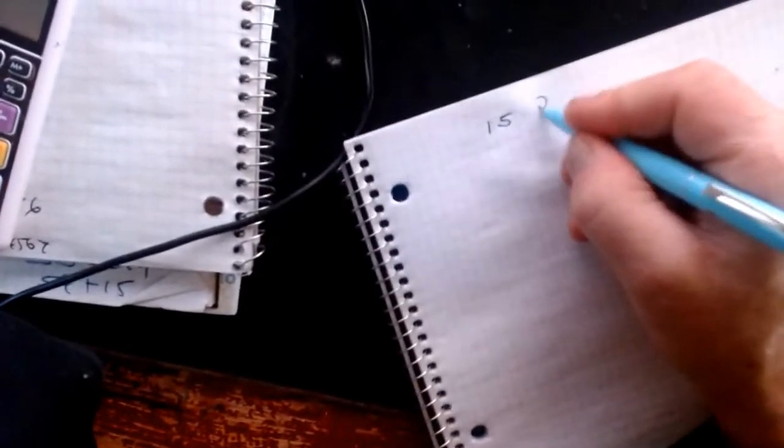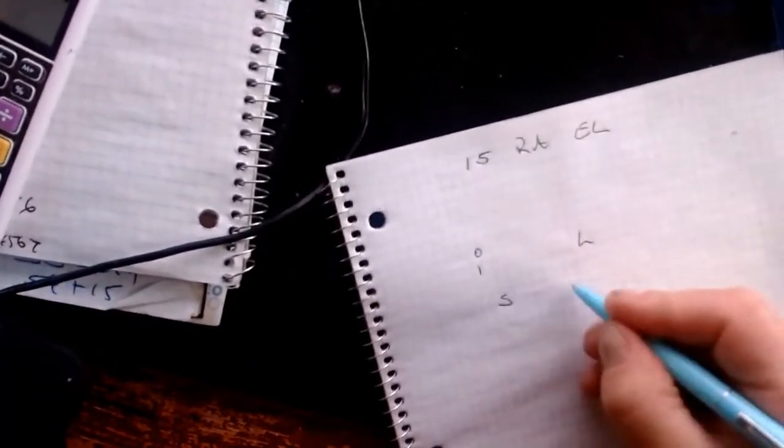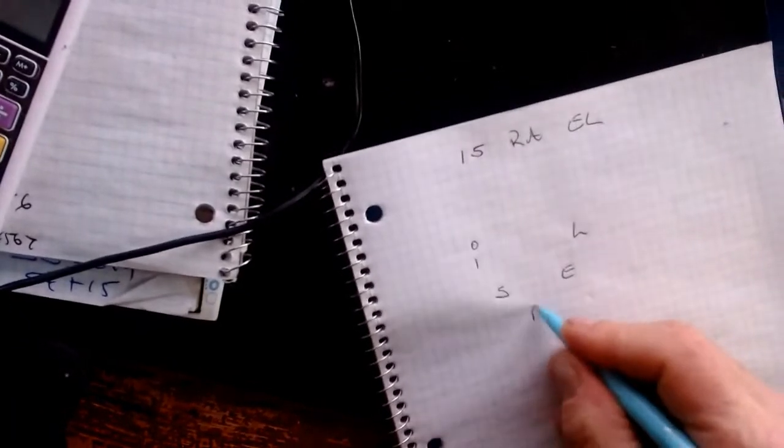One and 5. Okay, we can take it and go I and L and S and E and R and A. We can look at it that way if we want. We can use these three together and these three together.